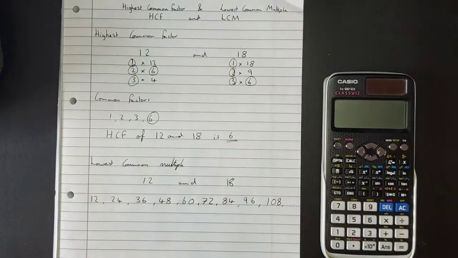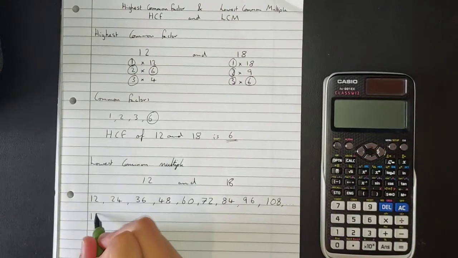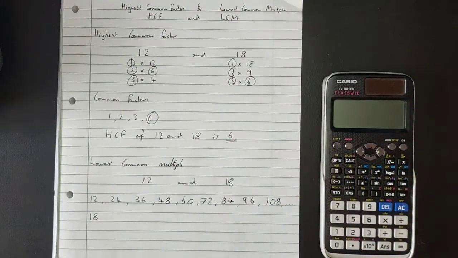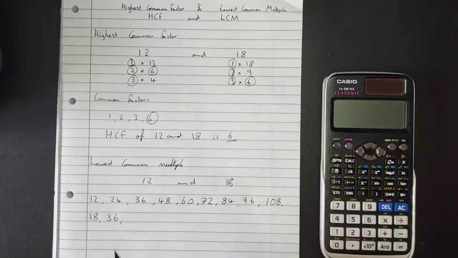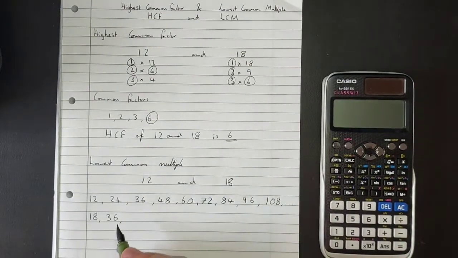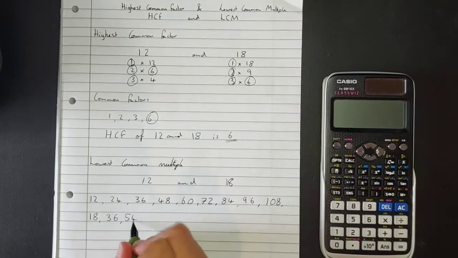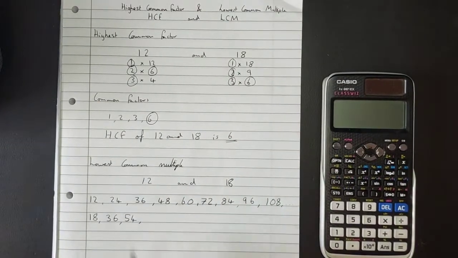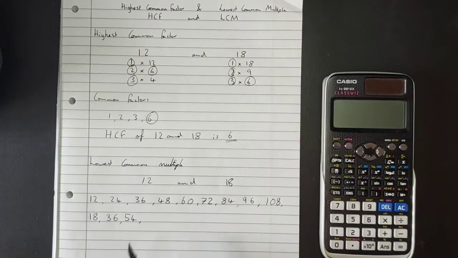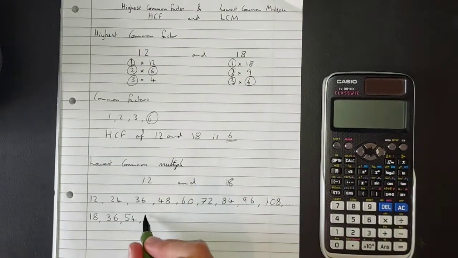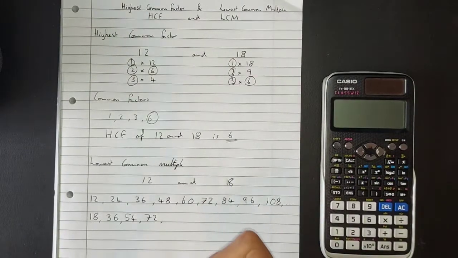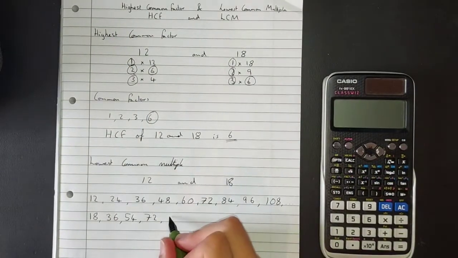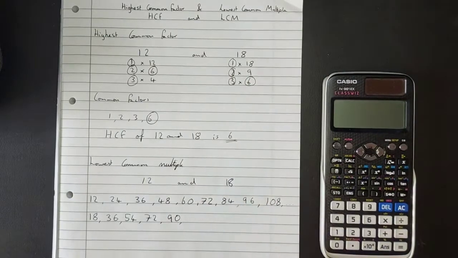Now we're going to do our multiples of 18. So let's do that underneath. First of all, we start with 18. That's 1 times 18. 2 times 18 is 36. 3 times 18, so add 18 would be 54. Then add 18 would be 72, add 18 would be 90, add 18 would be 108.